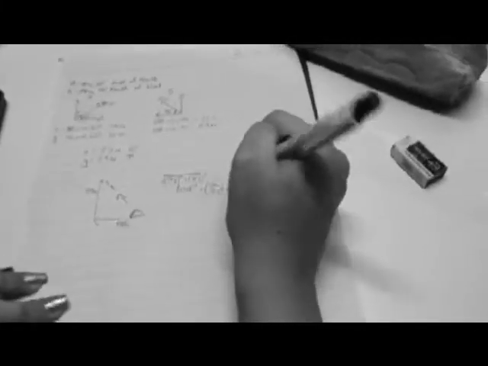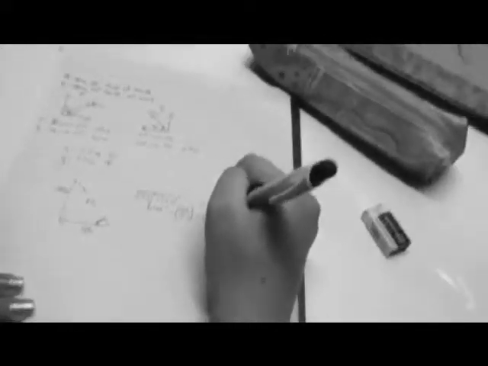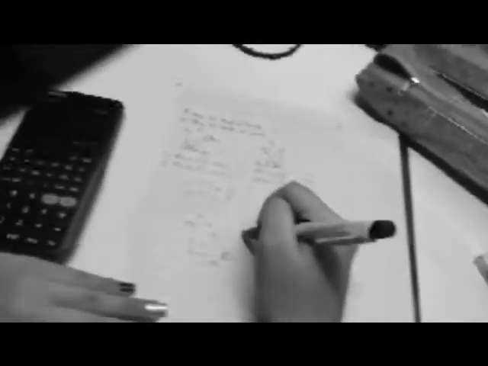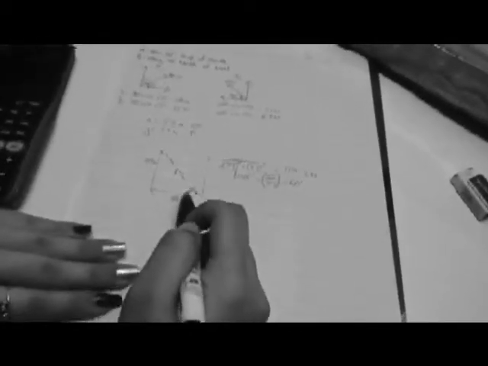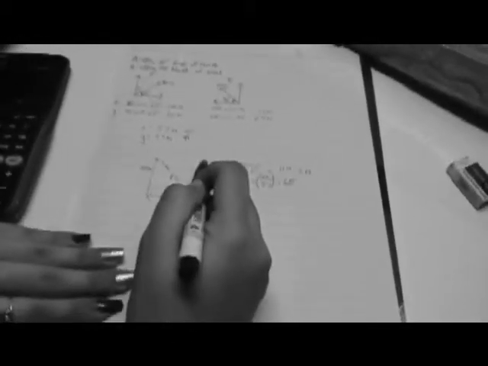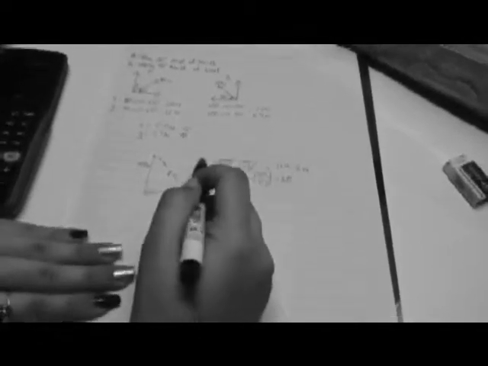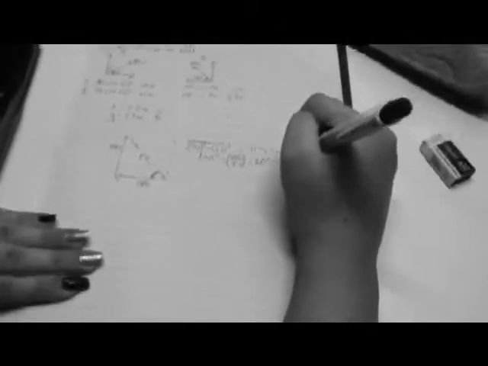Putting the values in the calculator, 99 over 57 gives me a degree of 60 degrees. Since my y is here and my x is here, we know that the line is over here, so my direction is north of west. So 60 degrees north of west.